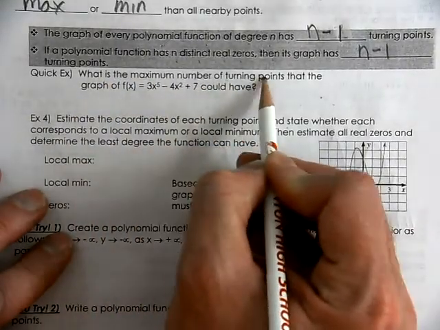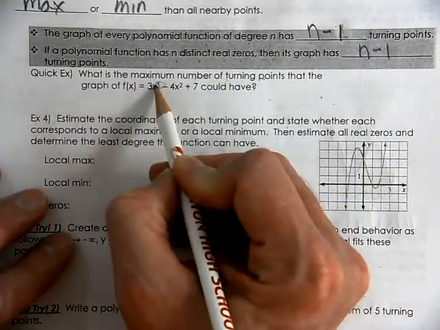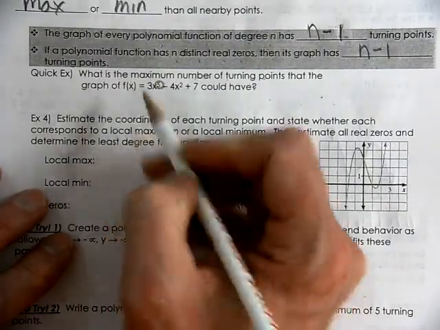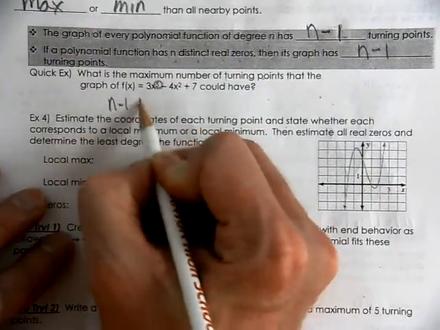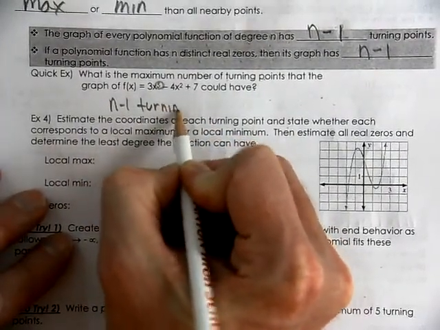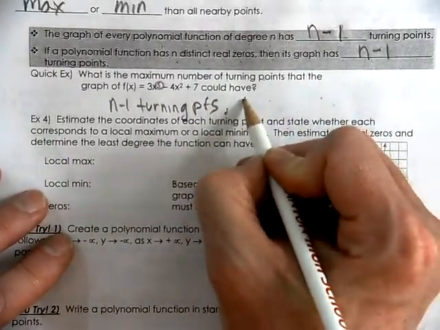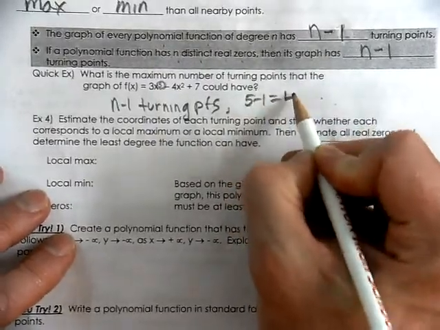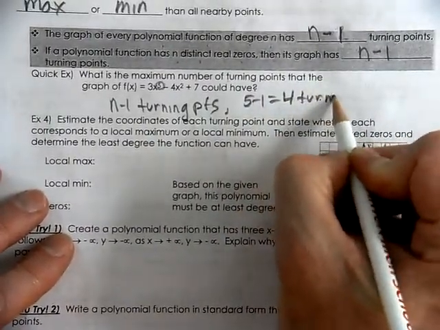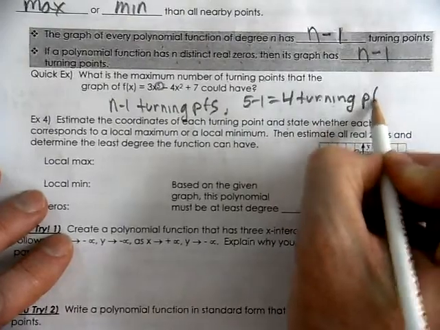What is the maximum number of turning points? So here we see the number 5. So n minus 1 turning points. So 5 minus 1 equals 4 turning points.